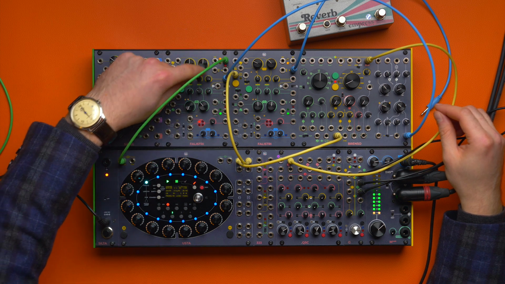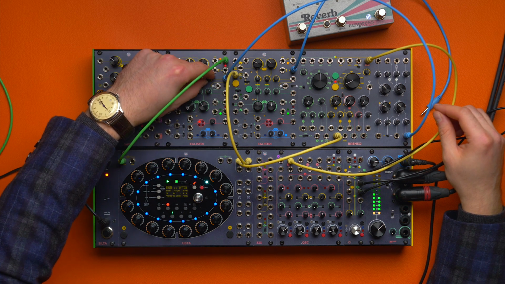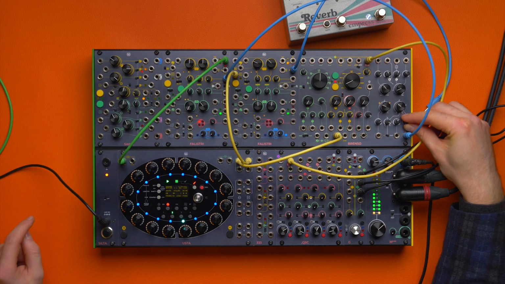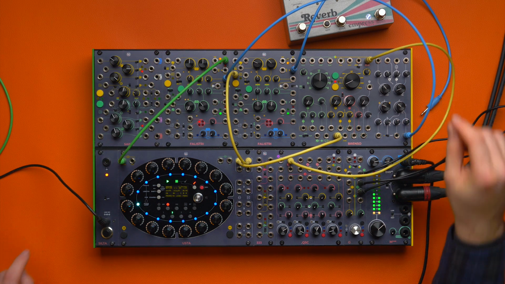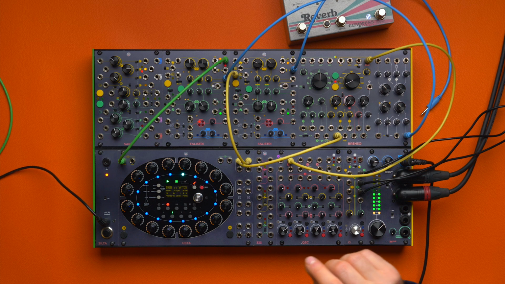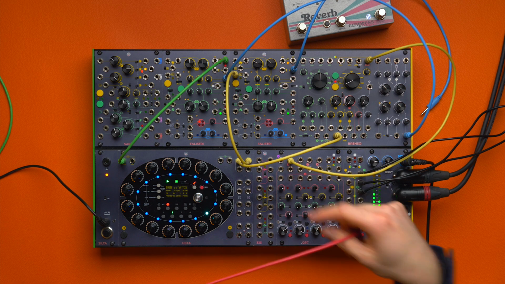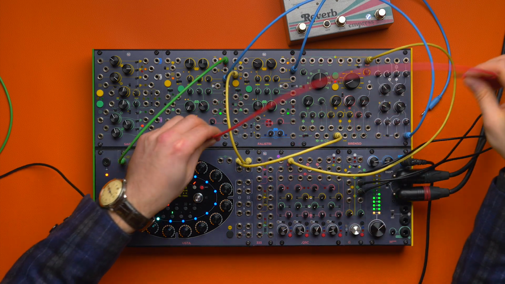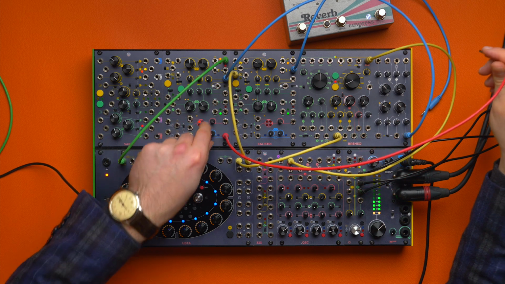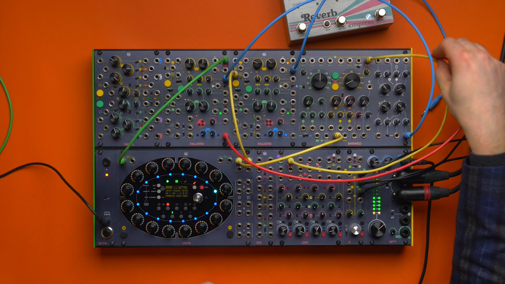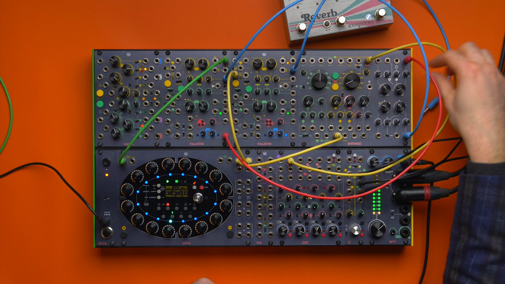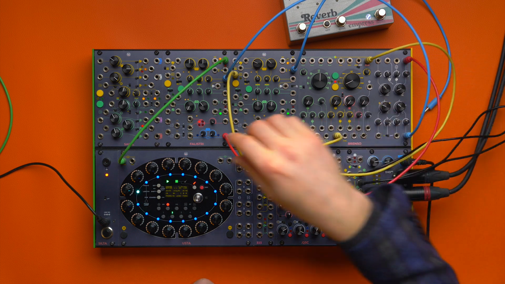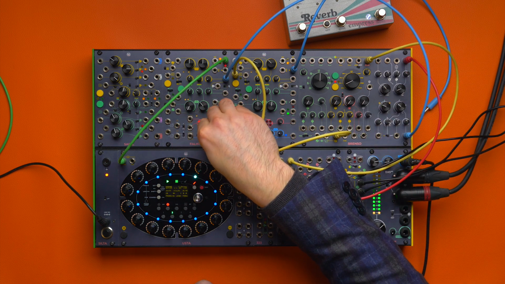I'm gonna use the inverted version because I like it slightly more. And instead of controlling the amplitude, I can patch the integrated version of this very envelope to control the wave folder circuit.